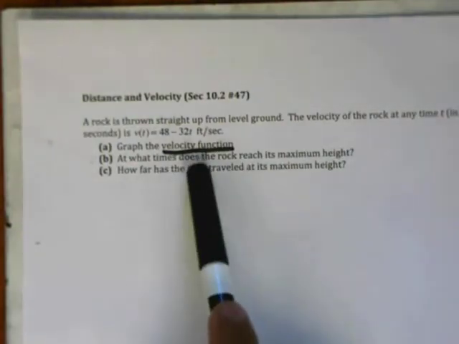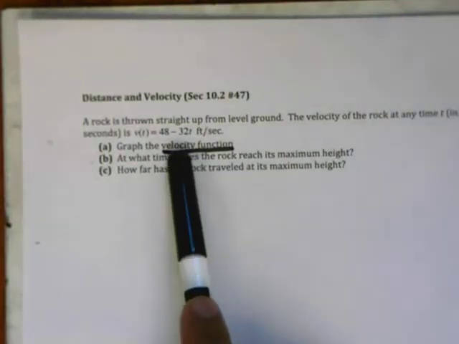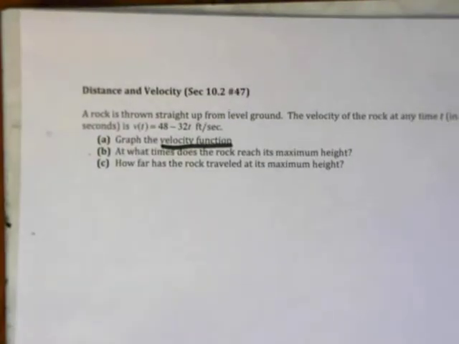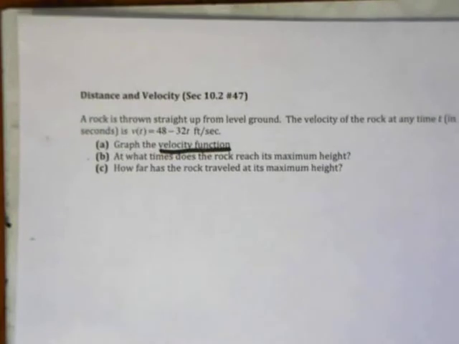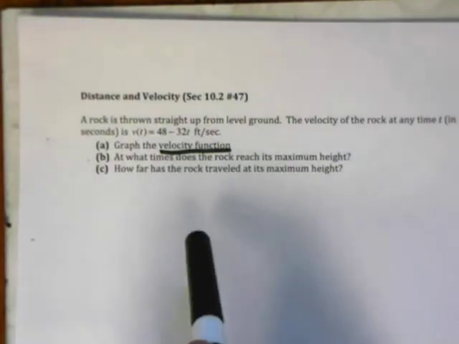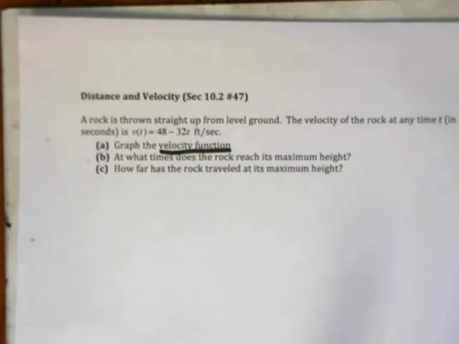The key phrase is that it's a velocity function. Okay, v of t is a velocity function. It is not position. It is not height. The function that we're given here tells you how fast the rock is moving at any particular time. So let's start by graphing that.